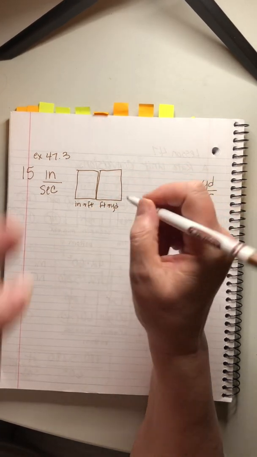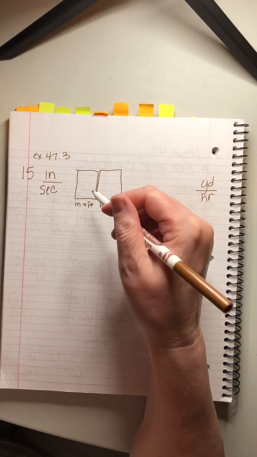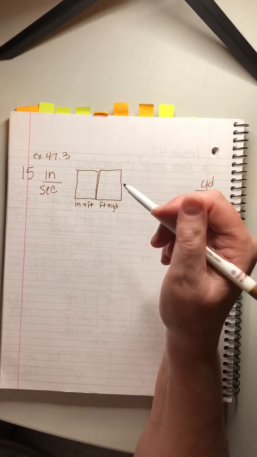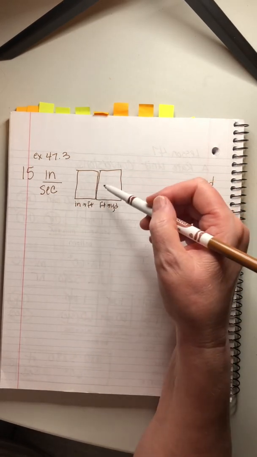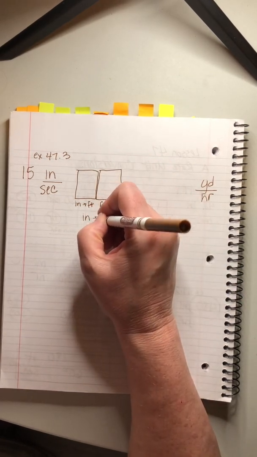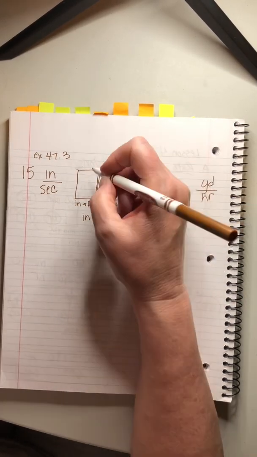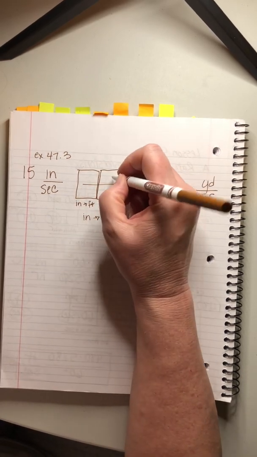That's perfectly fine if you want to do it that way. But many of us know that there are 36 inches in a yard. So why do we need to do it in 2 steps? I'm here to say you don't have to. If you can remember how to go from inches directly to yards, then just go in 1 step.